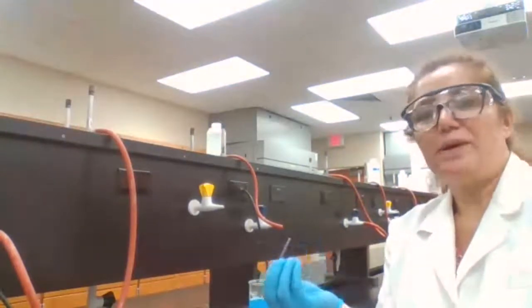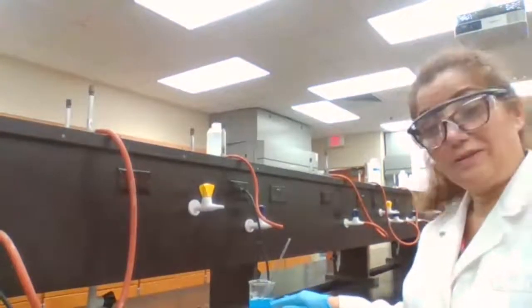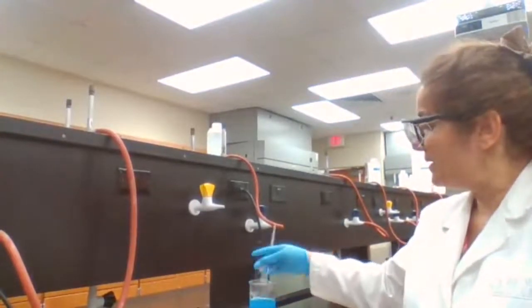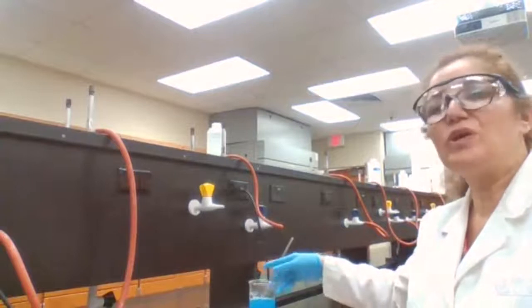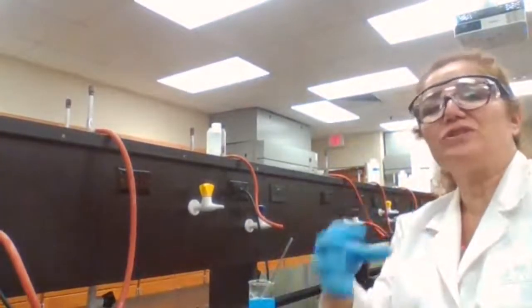A solid compound forms that is not soluble in liquid, and if it's not soluble, it would stay as particles in the liquid, so you have a mixture of solid and liquid now.